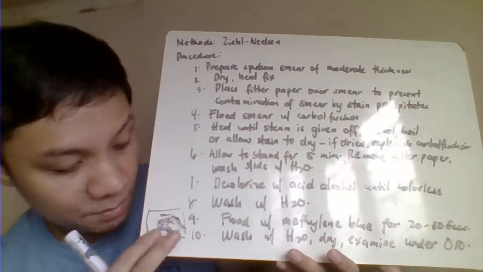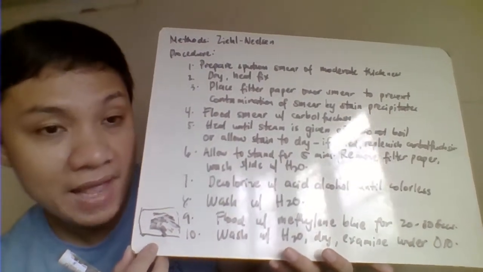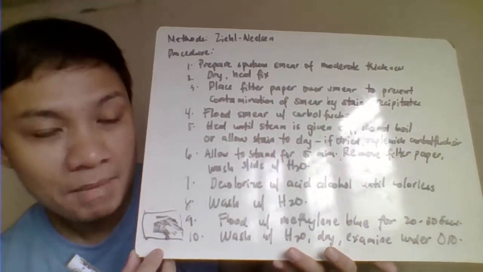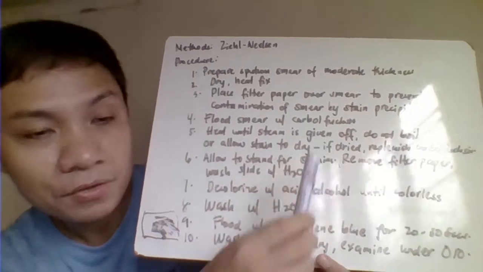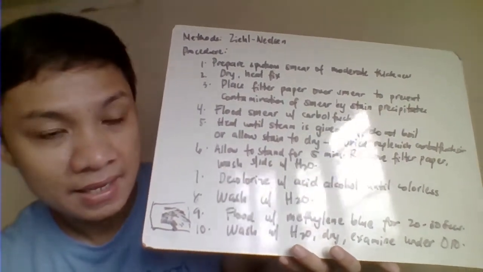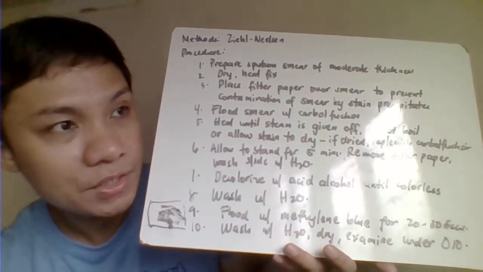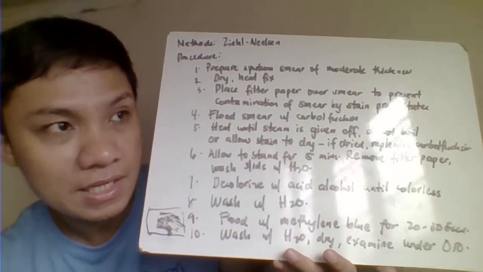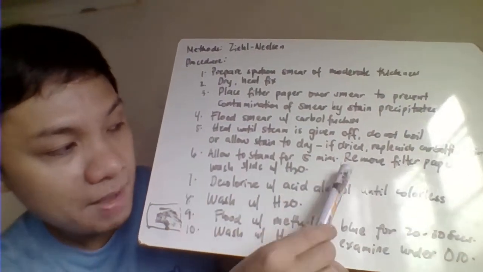So pag may primer stain na siya dito, you try to heat. Heat mo over the flame. Make sure na mag-heat ka lang until na magkaroon siya ng steam. Do not boil, and make sure na hindi siya nag-dry. Pag nag-dry ang smear natin during the heating process, you need to replenish again with your carbol-fuchsin. So, mean to say mag-add ka ulit ng carbol-fuchsin. Allow to stand for 5 minutes.